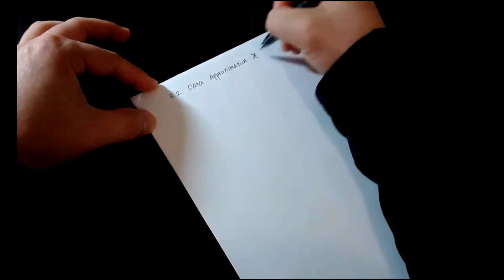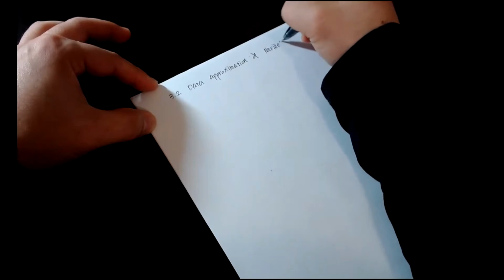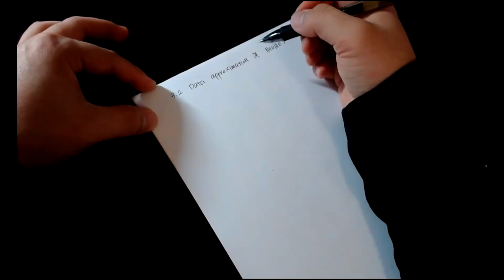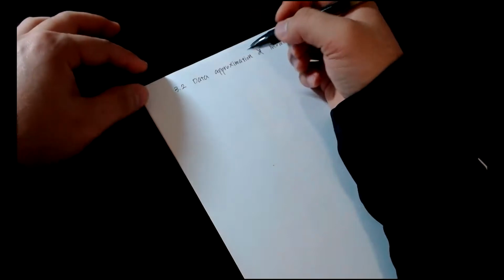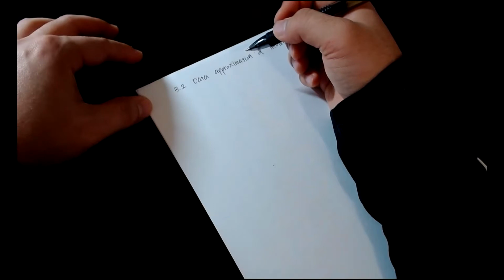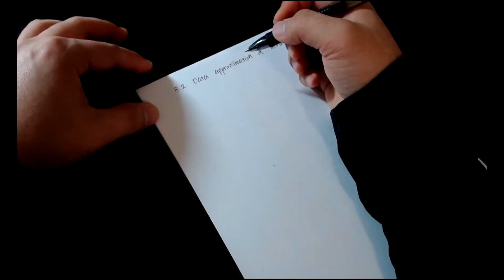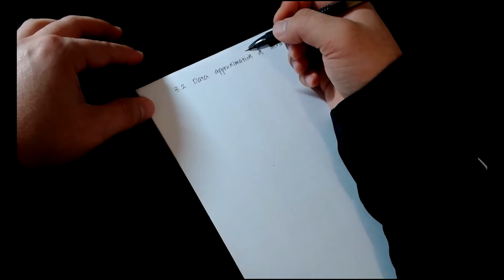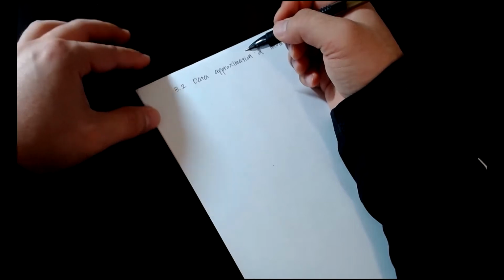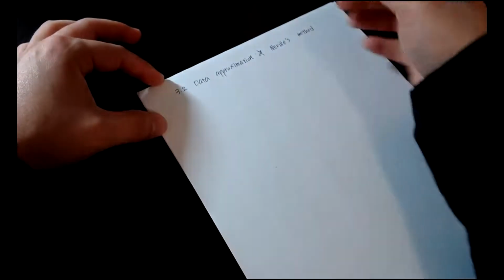So, 3.2, data approximation and Neville's method. As I mentioned, the objective of this section is to construct the formula of the Lagrange polynomial recursively. So we want to design the algorithm for the Lagrange polynomial with a low computation cost.